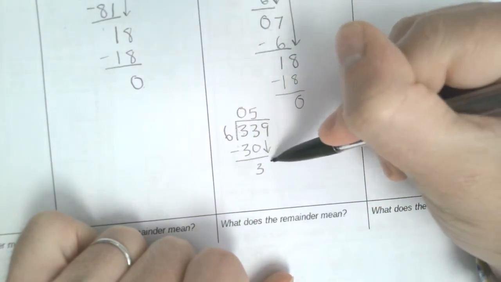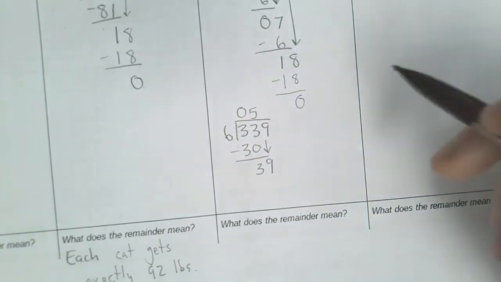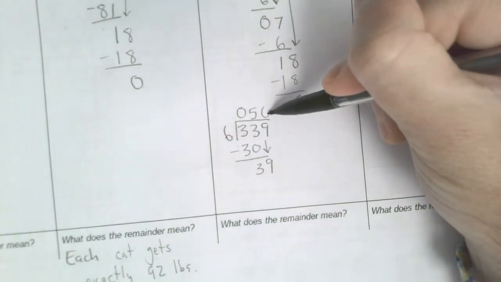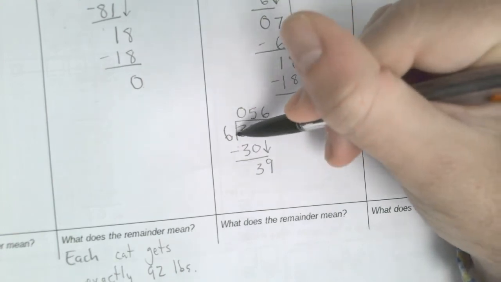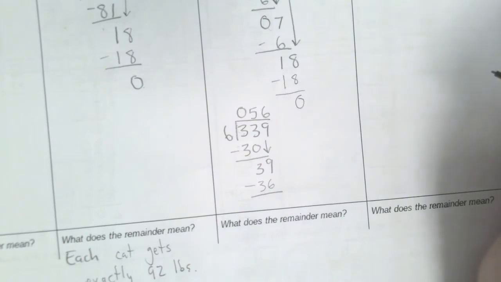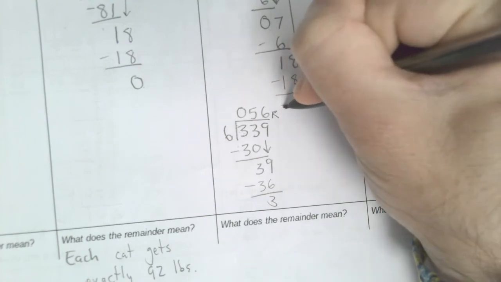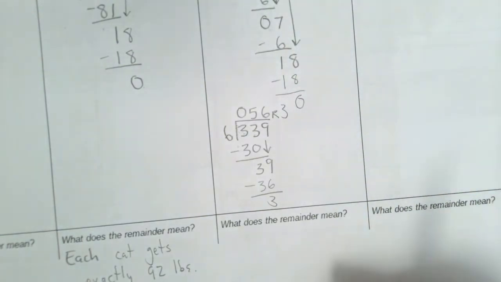Bring down the 9. 6 goes into 39 6 times, because 6 times 6 is 36. And when we subtract, we get 3. Now here's the thing. That's a remainder of 3. So R3. So what does that remainder mean?